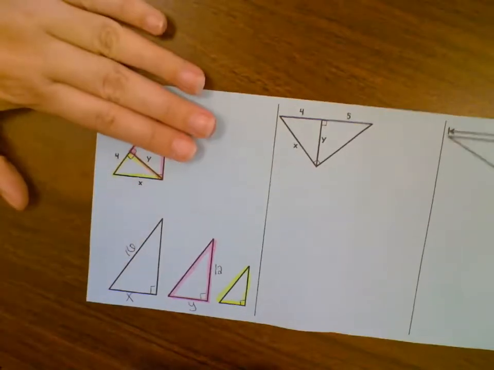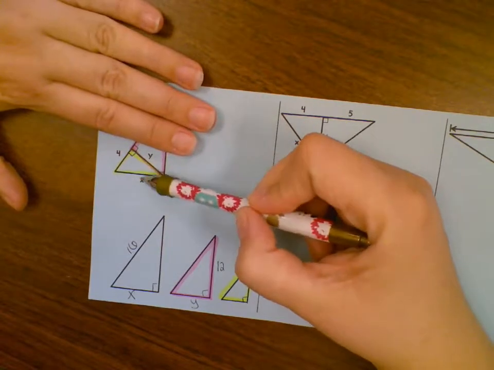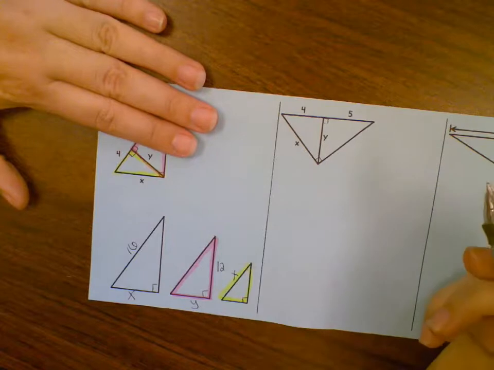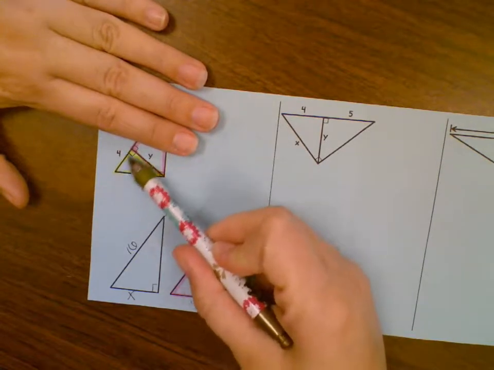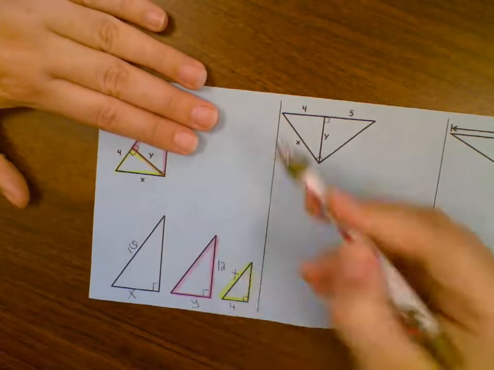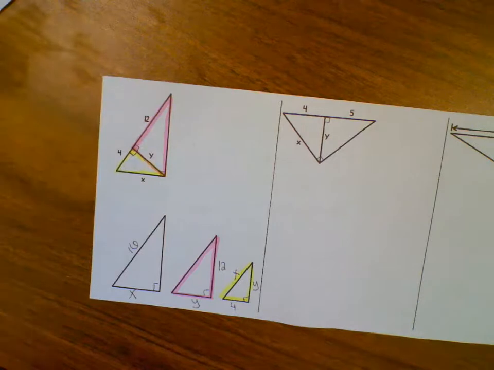Okay, so next is our yellow one. So for this one, if we look across the hypotenuse, we do have a hypotenuse measure labeled of x. The little side down at the bottom is 4, and the longer side is y. So once we have our triangles all set up and labeled, then all we have to do from there is write proportions to solve for x or y or both.